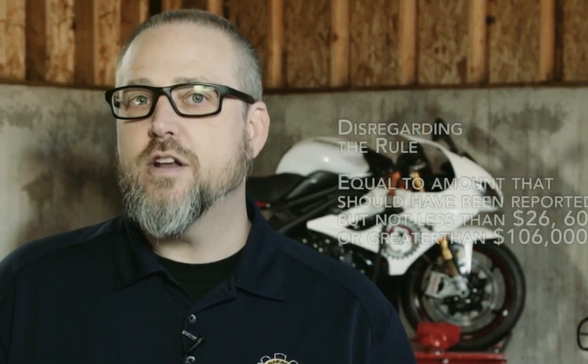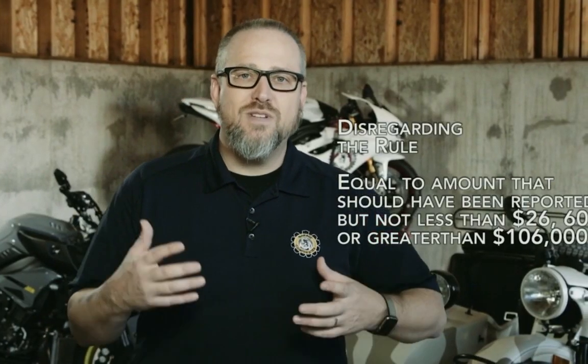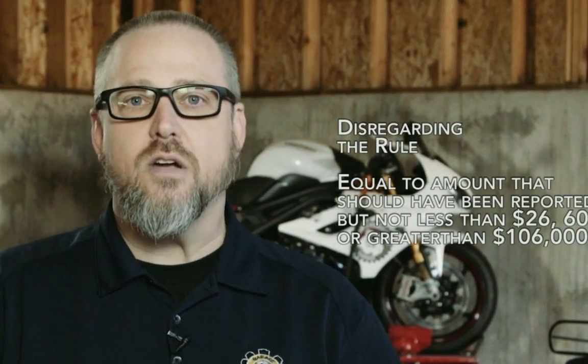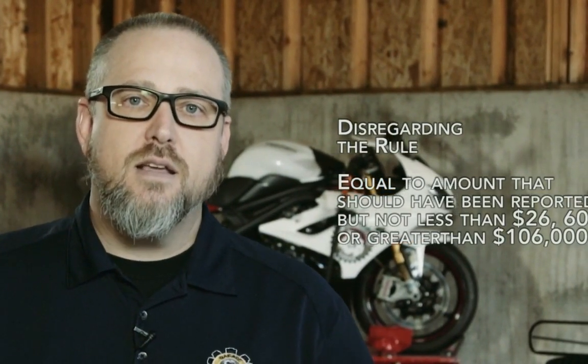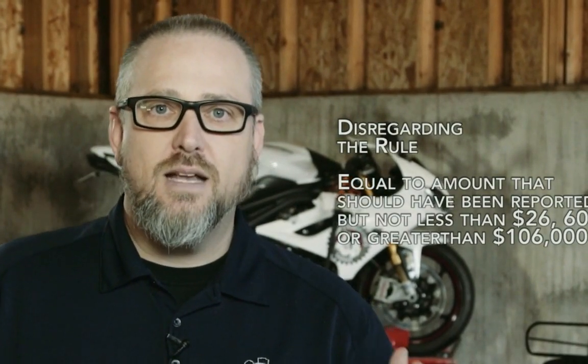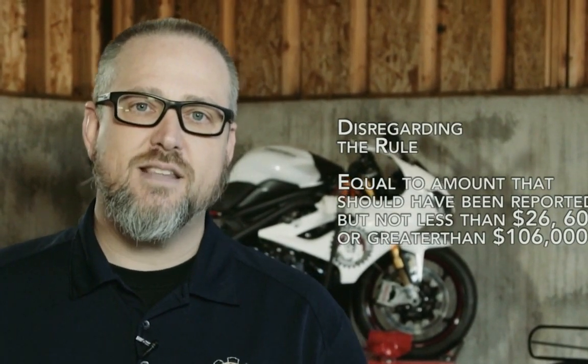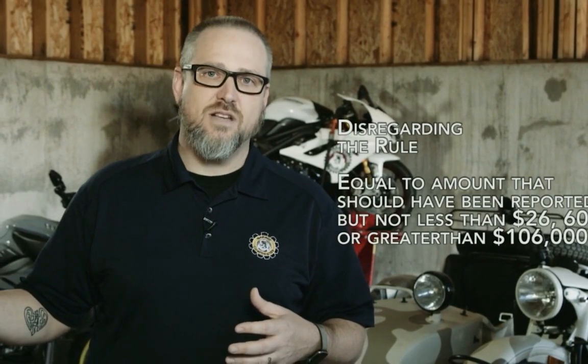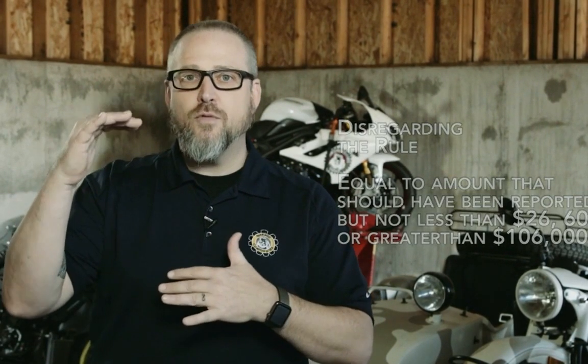Then it gets a little more serious. So disregarding the rule. If they can prove that you intentionally just didn't do it on these transactions, then the penalty is the amount that should have been reported, not to be less than $26,600 or greater than $106,000. So there is a little bit of a window there that they can fine you, and it's all based on how much you should have reported.